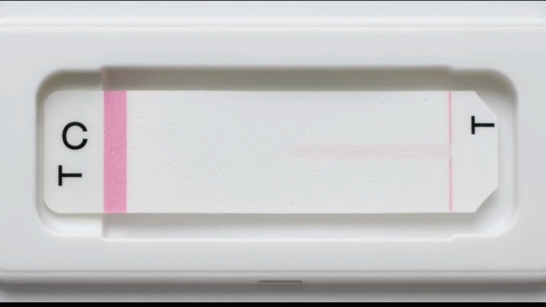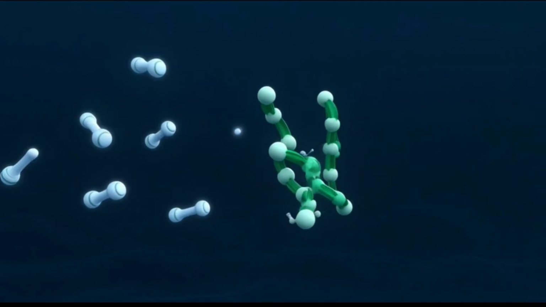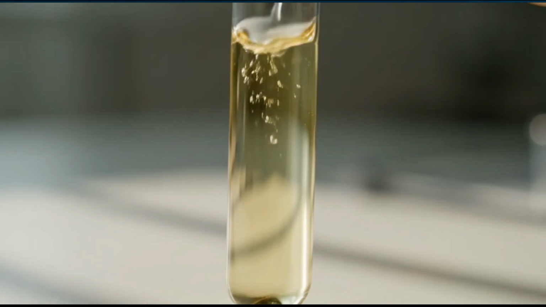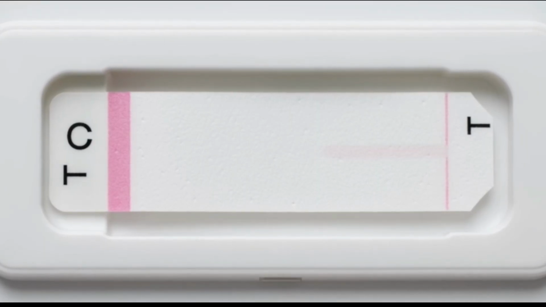But timing changes everything. A true faint positive means a small amount of HCG is present in your urine. This can happen very early in pregnancy, especially if you test before your missed period. Studies referenced by organizations like the American College of Obstetricians and Gynecologists explain that early HCG levels vary widely from person to person. So a faint line can be completely normal.